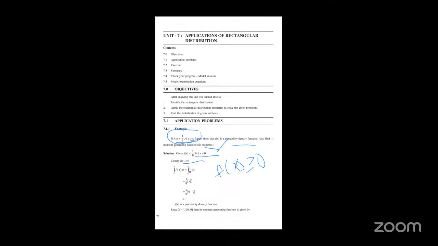In place of this, integration from 0 to theta of 1 by theta dx.